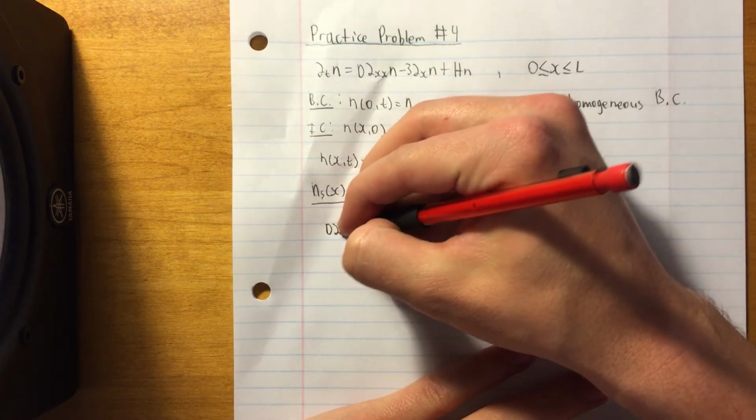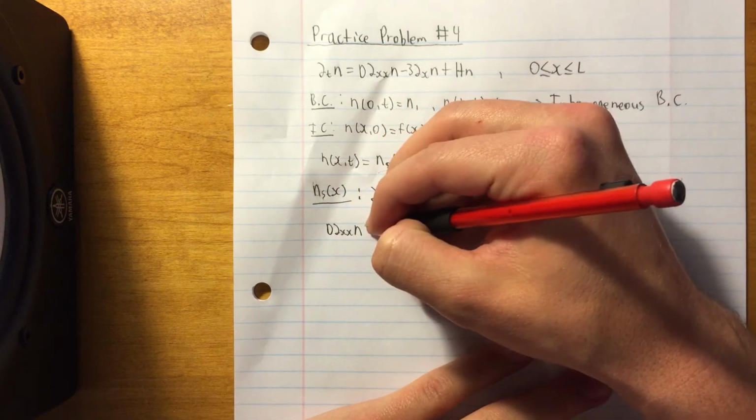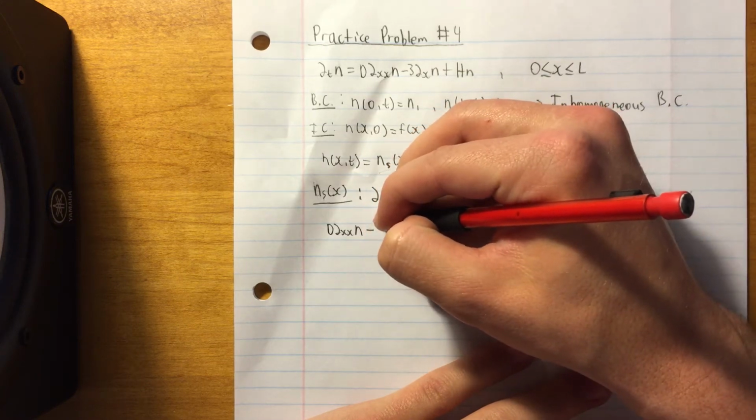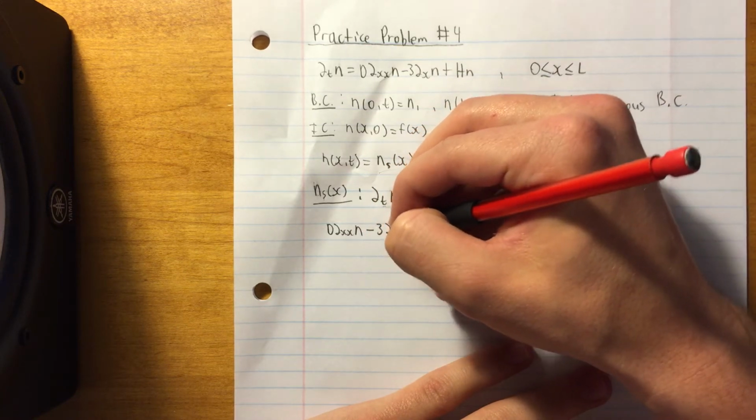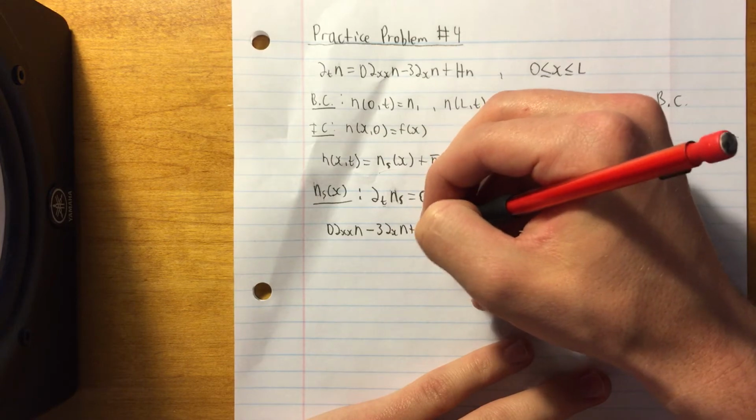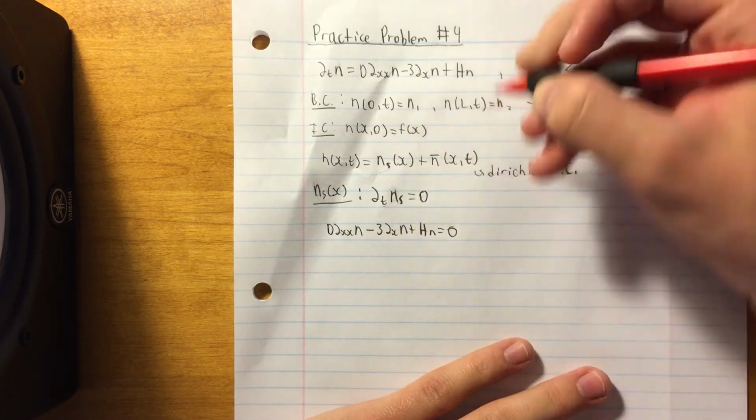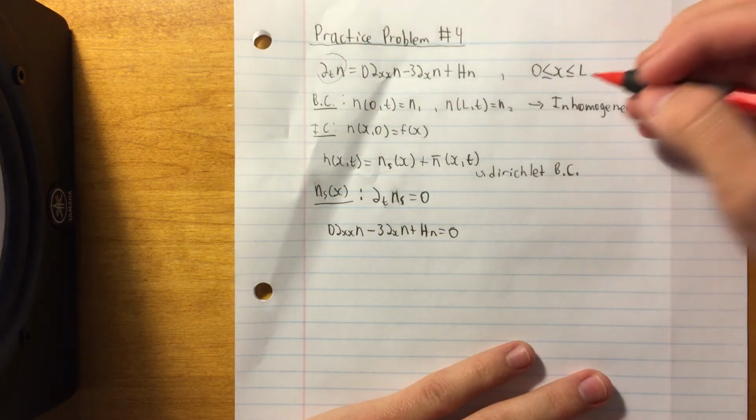So that leaves us with a simpler equation, which is D times the second derivative with respect to x, and so on, equals 0, because now this term has gone to 0.